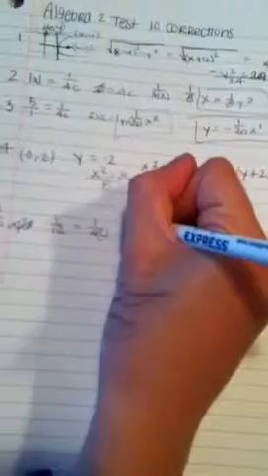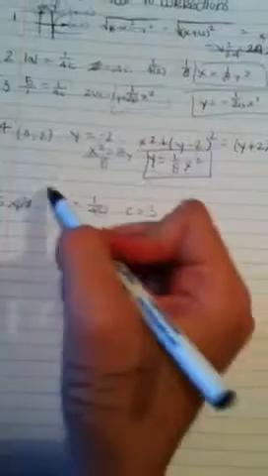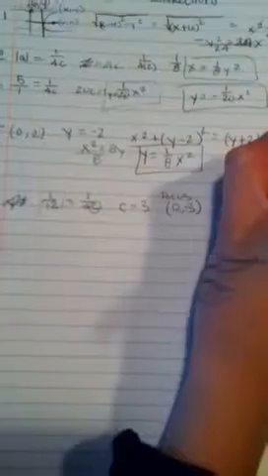So you have to find what c would be for these to be equivalent. 4 times 3 is equal to 12, so c would be equal to 3. And that would be your focus, (0, 3), except it's -1/12 from the beginning, so it's -3. So your focus is (0, -3). Your directrix would be the opposite of that, so y is equal to 3.